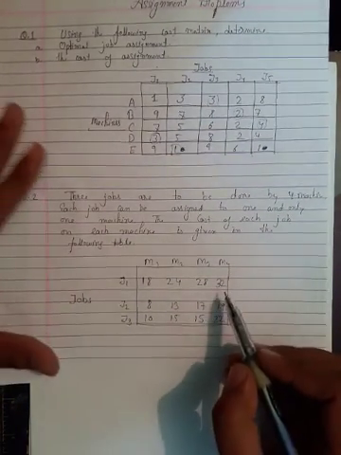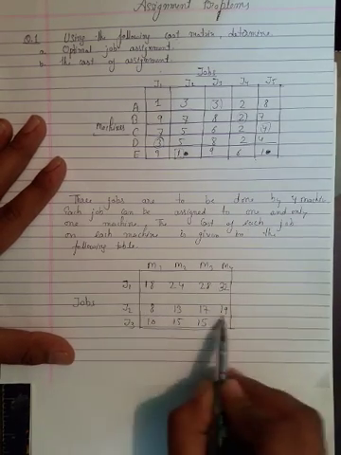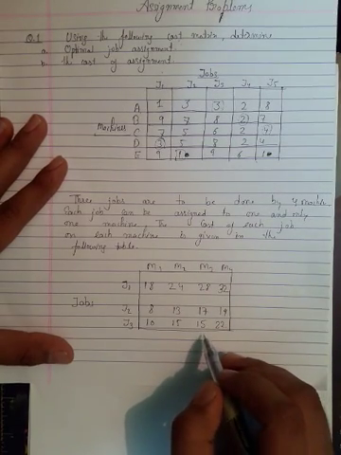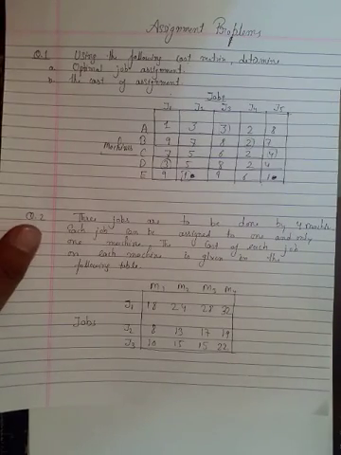So here your matrix is given where the number of rows is 3, but the number of columns is 4. So it is known as the unbalanced type of assignment problem. We will see how to solve this by the Hungarian method.